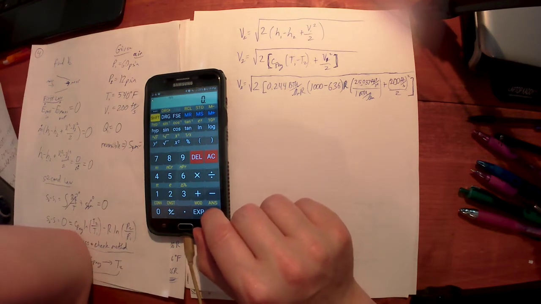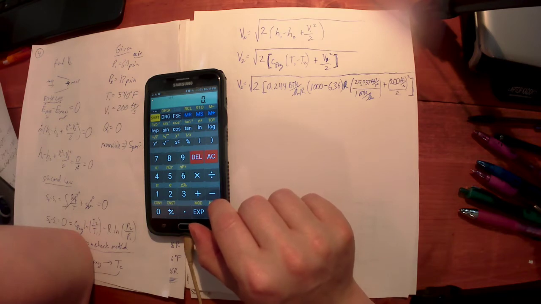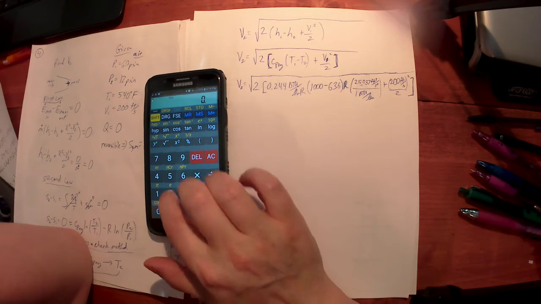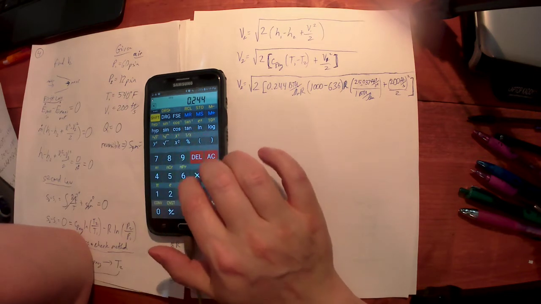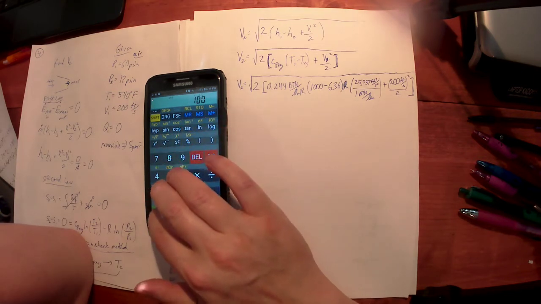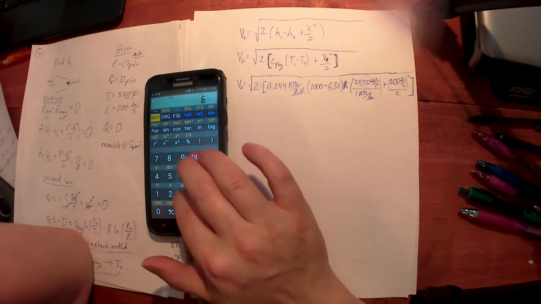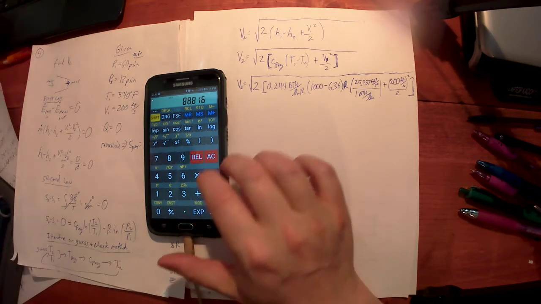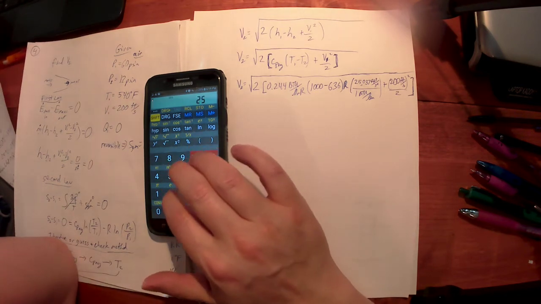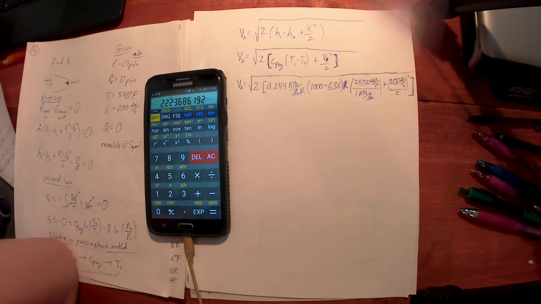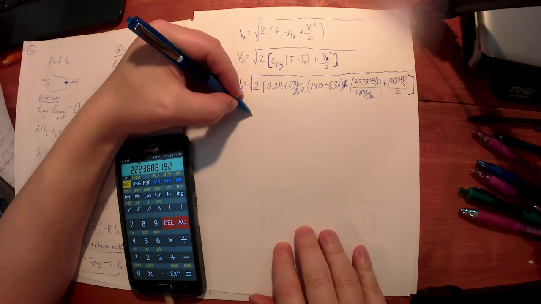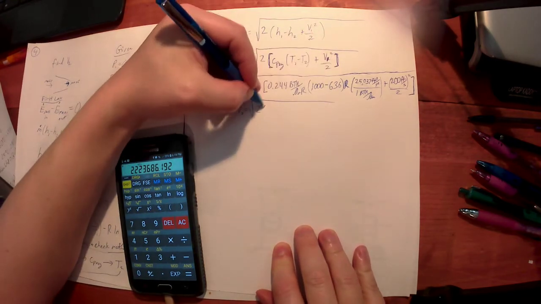Alright, so what do I want to do first? Let's just break it up. So I'm going to say 0.244 times 1,000 minus 636, close parentheses, and multiply by 25,037. So that's this first term. So V2 is going to equal the square root of 2 times this first term.